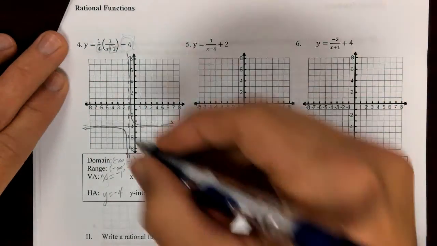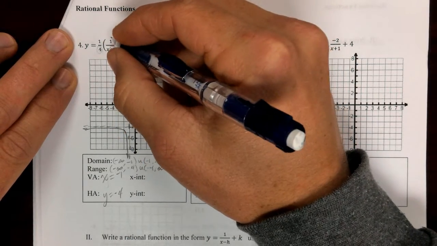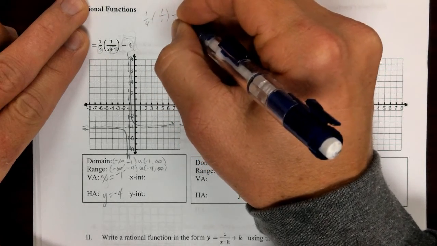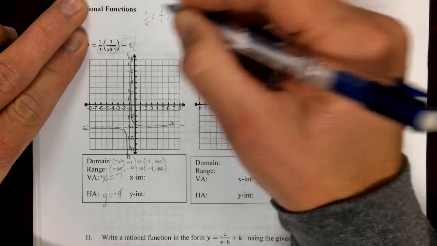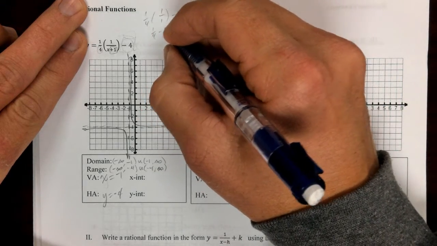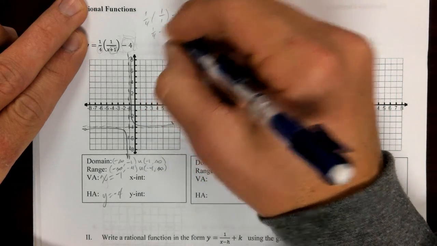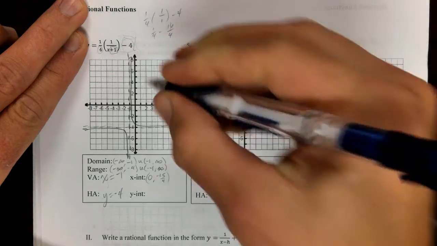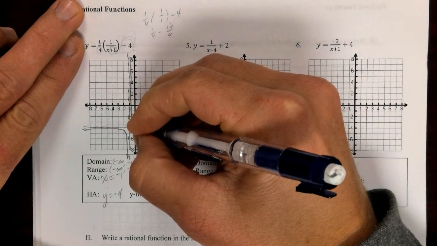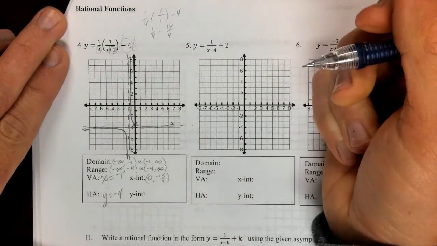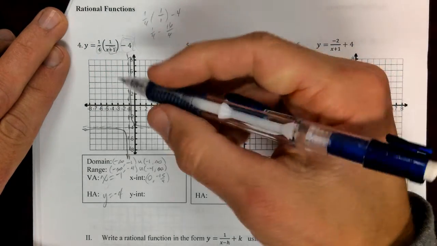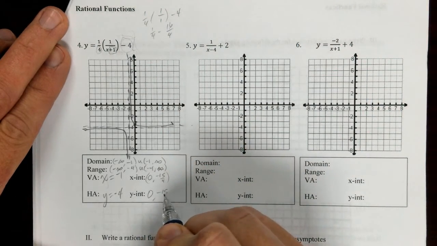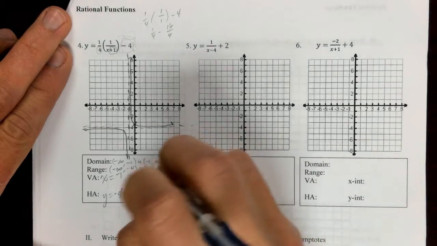So let's find our intercepts. Let's find our y-intercept first. We're going to plug in 0 for x. So we've got 1/4 times 1 over 1, minus 4. So this is 1/4 minus 4. 1/4 minus 16 over 4 is going to be negative 15 over 4. So the y-intercept is 0, negative 15 over 4. So again, it's going to be a little bit over negative 4. There it is, our y-intercept.